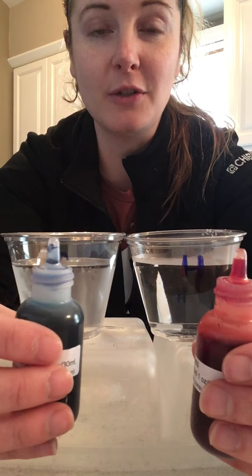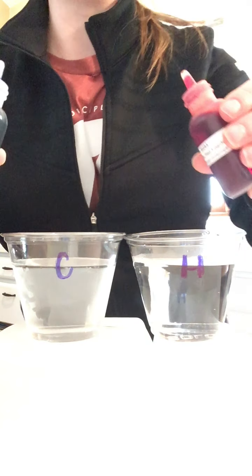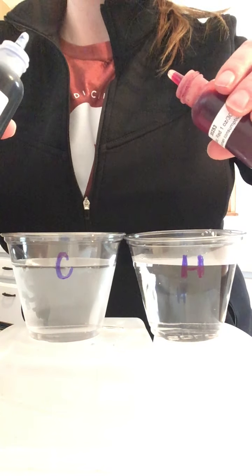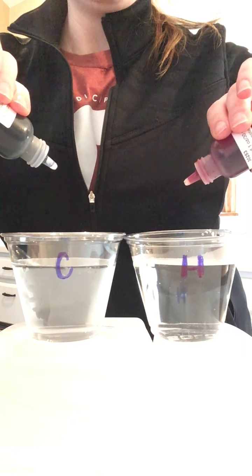So I just want to show it to you really quickly so you can try this at home. I want you, as soon as you drop it, to watch very carefully so that you can see exactly what happens to the food coloring. So on 3, 1, 2, 3.